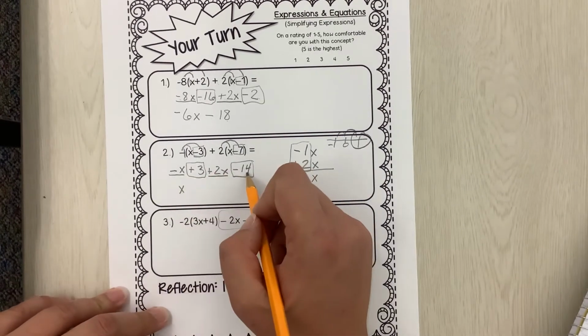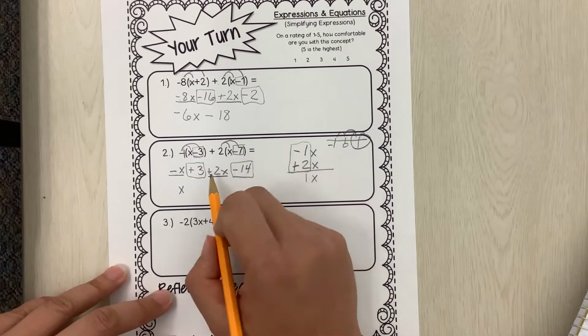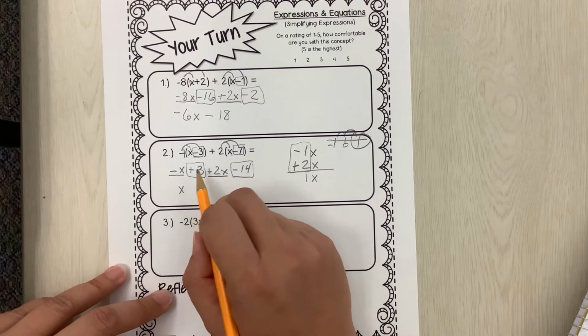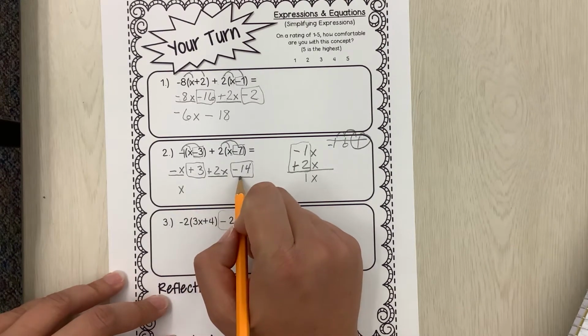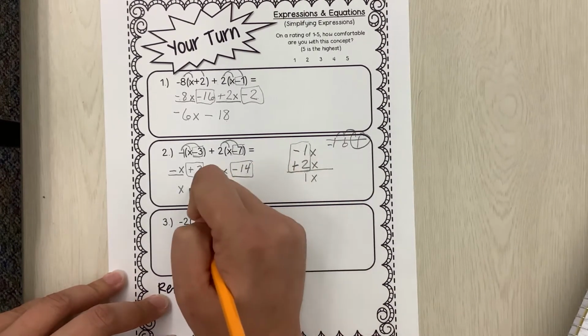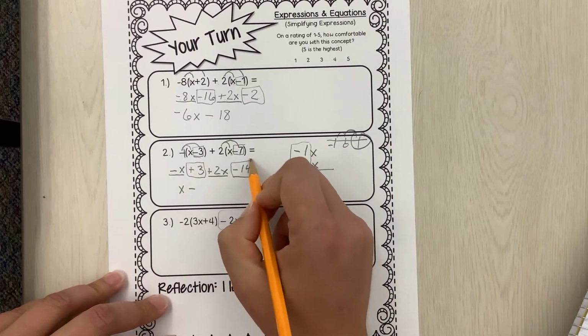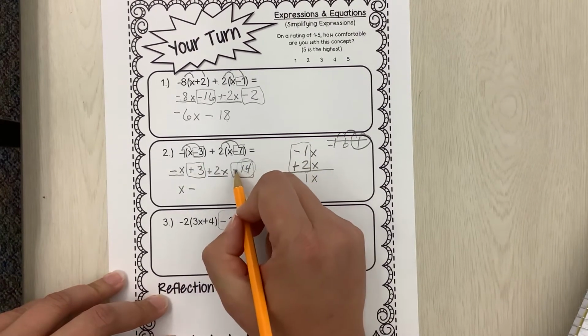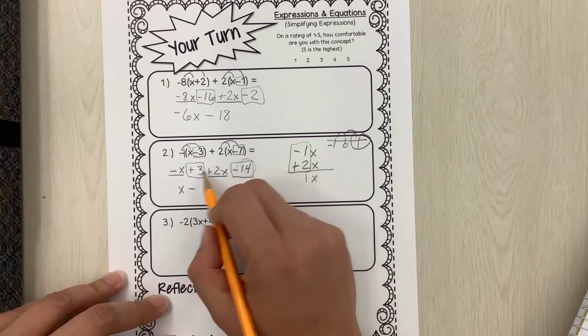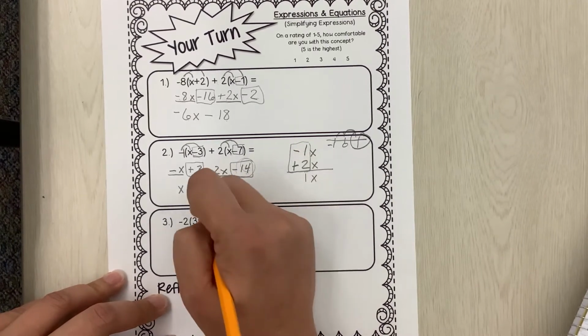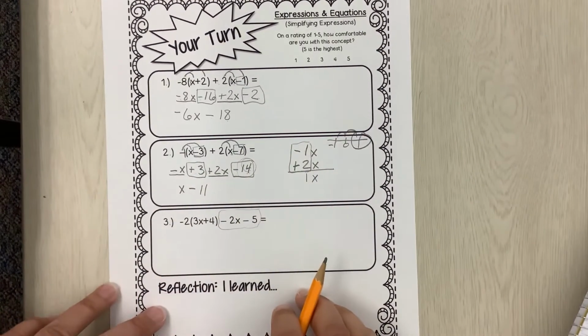And then positive 3 and a negative 14. Negative 14 plus 3, or plus 3 minus 14, and that's going to give you, it says, take the sign of the larger number, which is 14, it's negative, and you're going to subtract them. 14 minus 3 is 11, so there's our answer.